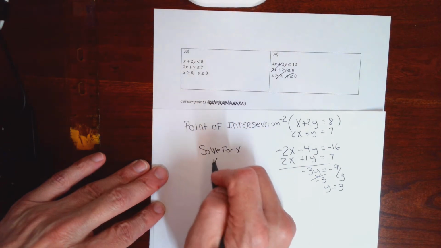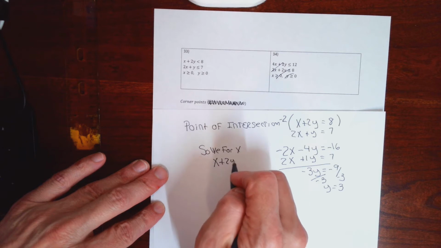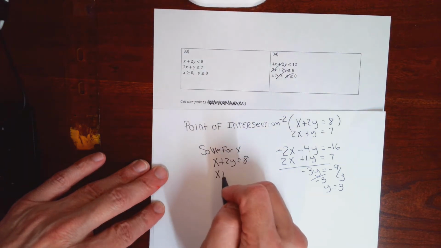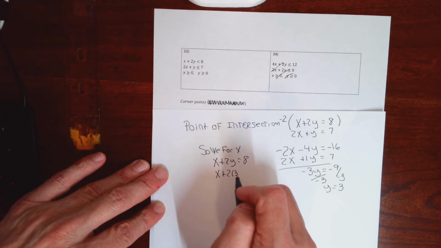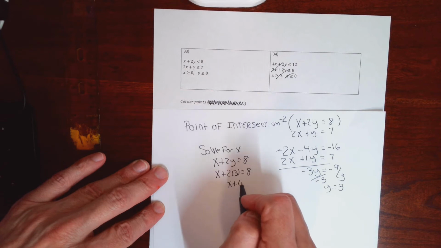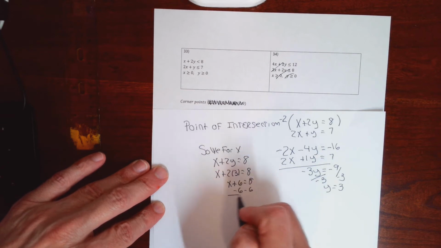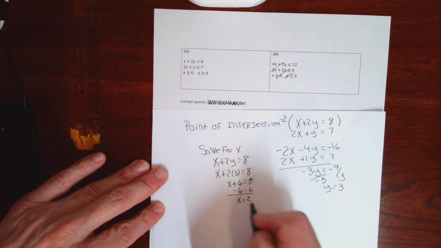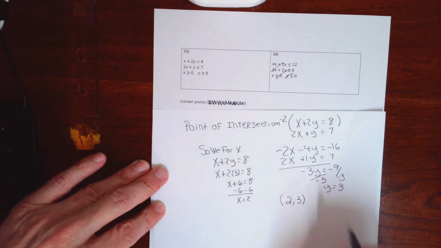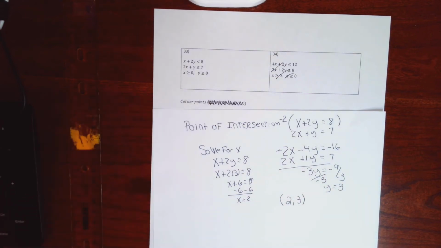I'm going to use x plus 2y equals 8 and plug in my y equal to 3. This will give me x plus 2 times 3 equals 8. That's x plus 6 equals 8. Subtract 6 and I get x equal to 2. So the two graphs that are slanted are going to intersect at the point (2, 3).